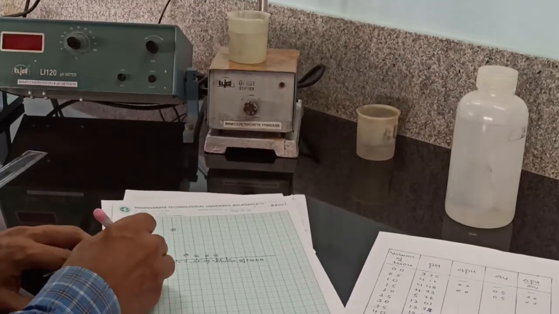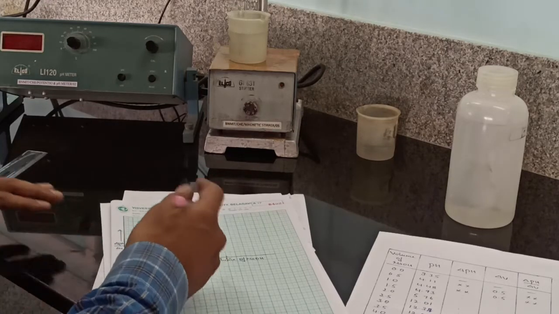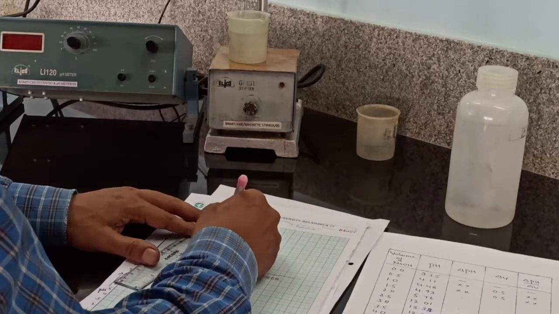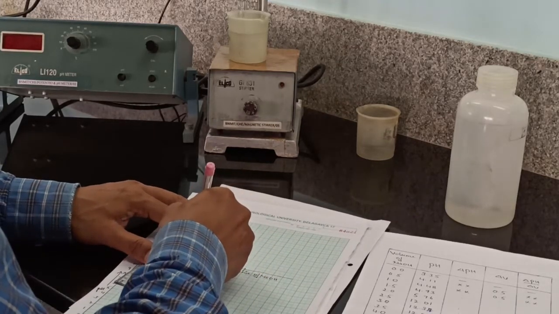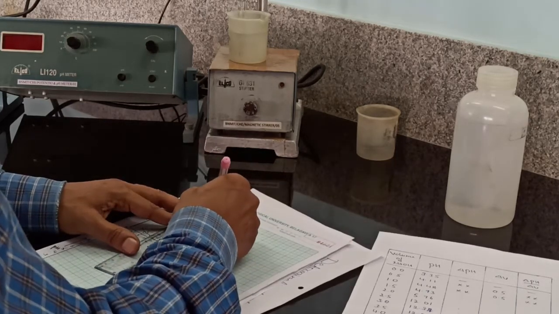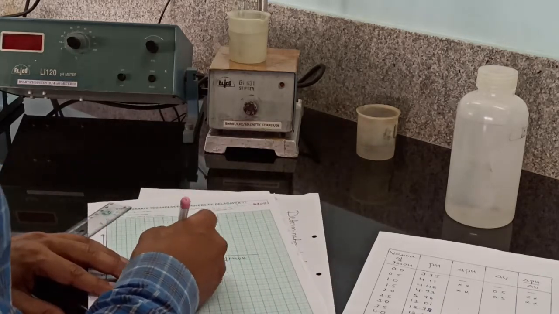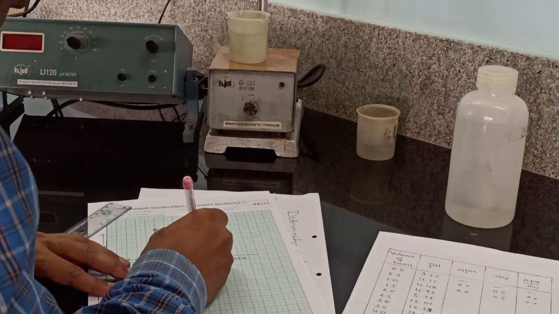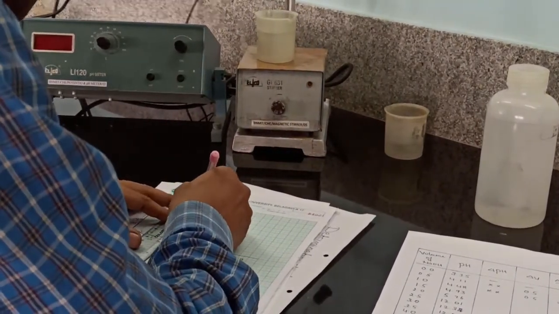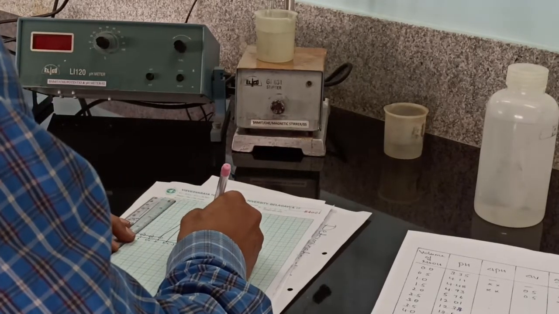Now connect these points by freehand, then use a scale to connect these 2 points with a straight line, and one more straight line on this side to connect these 2 points, and for these points use freehand. Now the volume corresponding to the maximum gives the equivalence point. So this is the equivalence point.